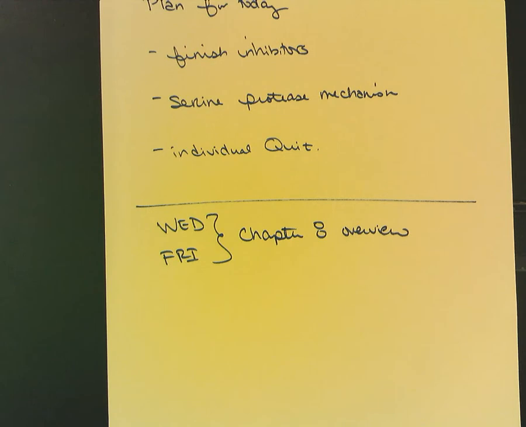Chapter 8 is everything about lipids and membranes, and we'll need that kind of information when we get a little bit later into the semester when we talk about the electron transport chain, the citric acid cycle, and why some proteins are membrane bound and some aren't. So this is just an overview of what it means to be a membrane, who the players are in making a membrane, things like that. And that was the suggested homework.